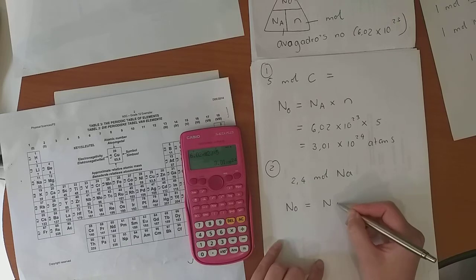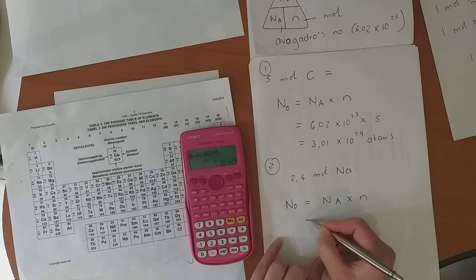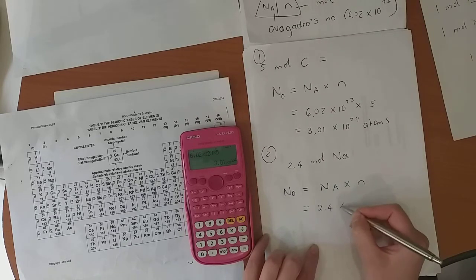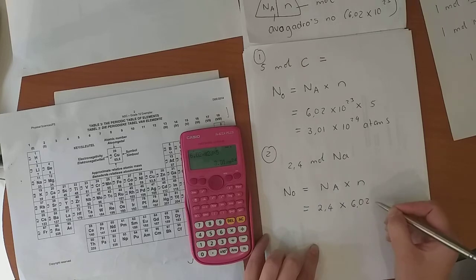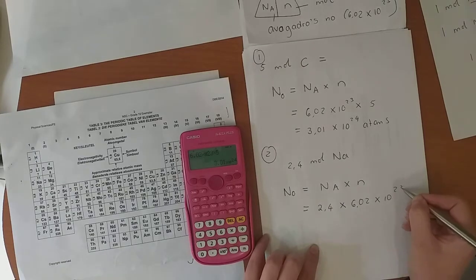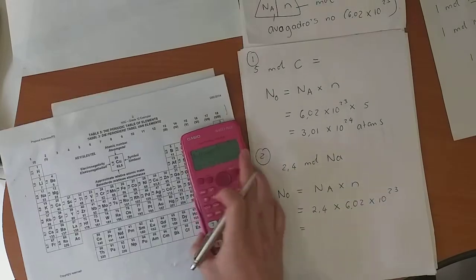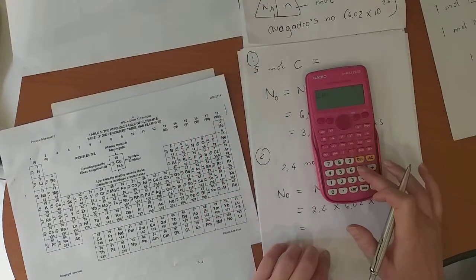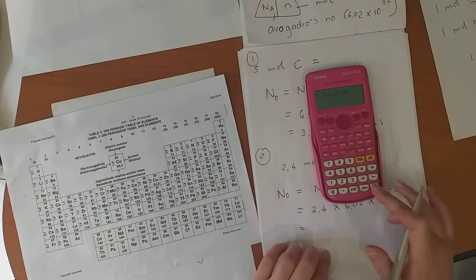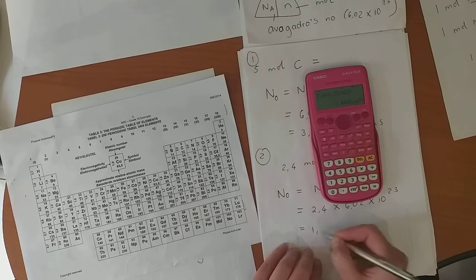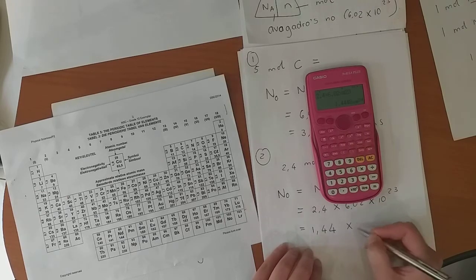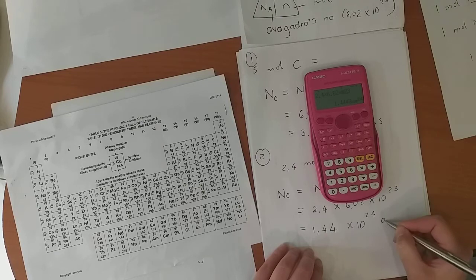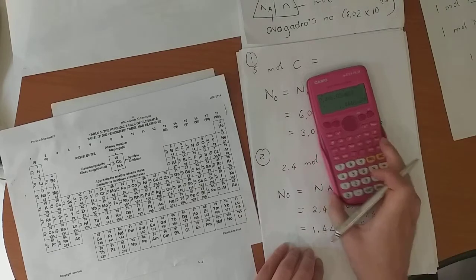So you can say that times the number of moles, so 2.4 times 6.02 times 10 to the 23, and we'll plug that into our calculator. So 2.4 times 6.02 times 10 to the 23 is equal to 1.44 if we're doing 2 decimal places, times 10 to the 24 atoms.